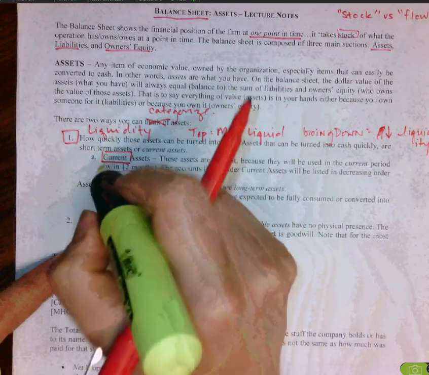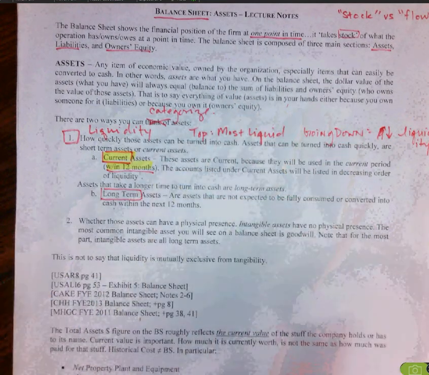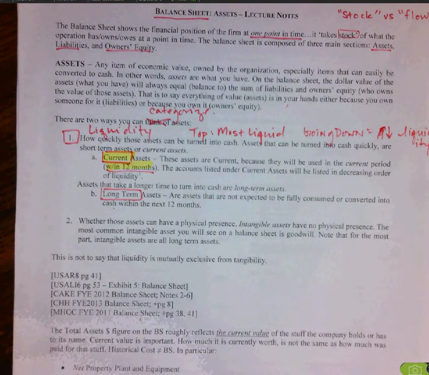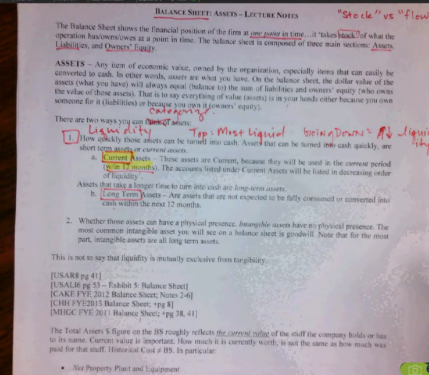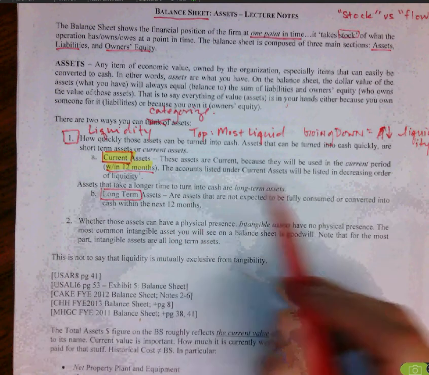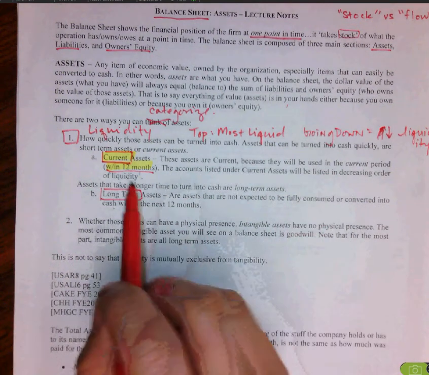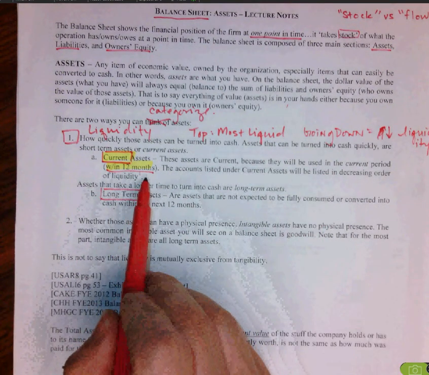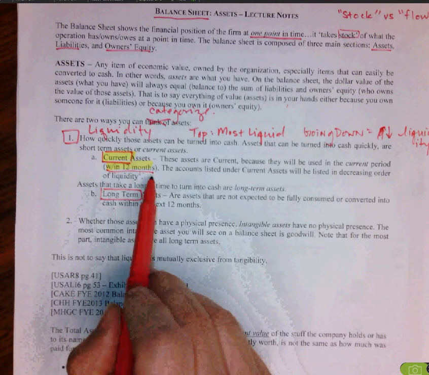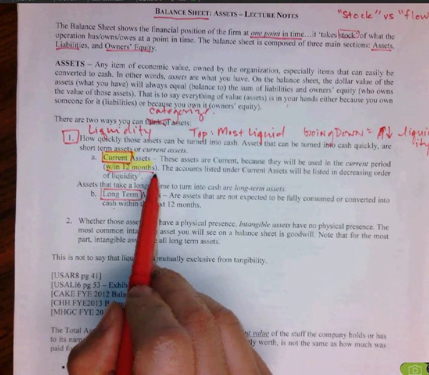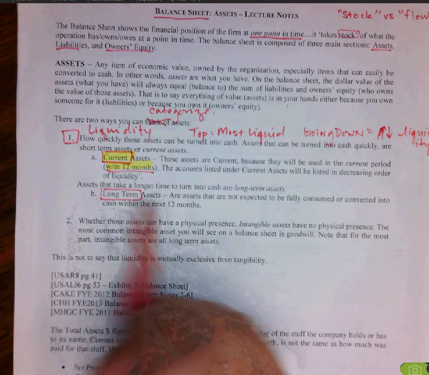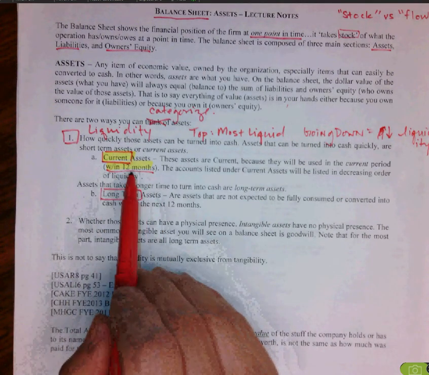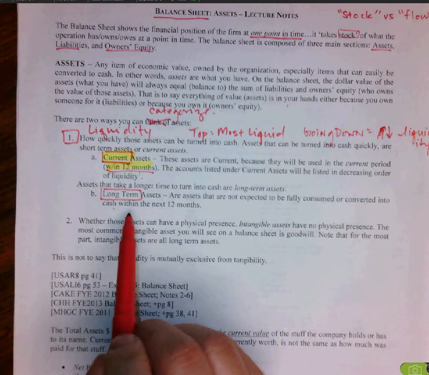So always remember current as in current period, and companies live for a very long time, so 1 year or 12 months is a very short period of time for them. Current assets are really anything that can be liquidated within the next 12 months. It either can be liquidated in the next 12 months or it will be liquidated in the next 12 months. If it's not current, then it's a long-term asset. If it's not liquidatable within the next 12 months, then it's a long-term asset.